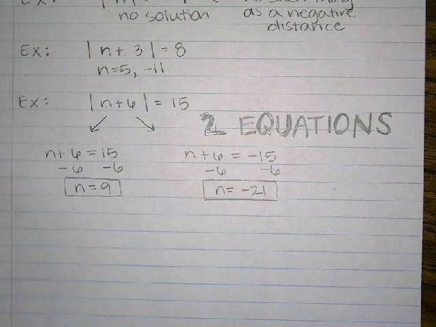Okay, I'm going to hand out your worksheet. We're going to try some of the simple problems, and then we're going to come back to our notes and try some more difficult ones after we do the simple ones.